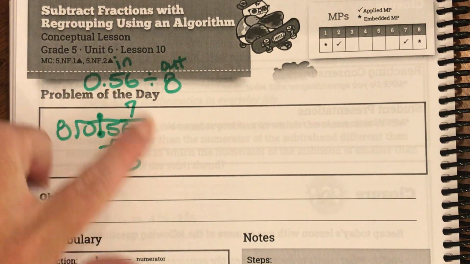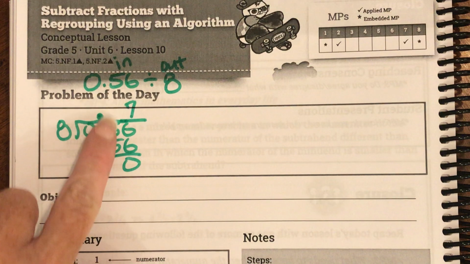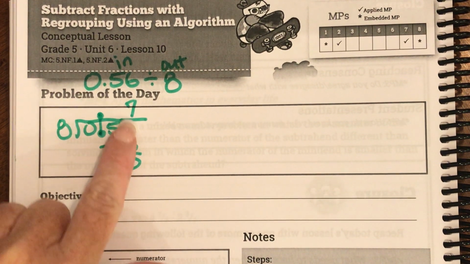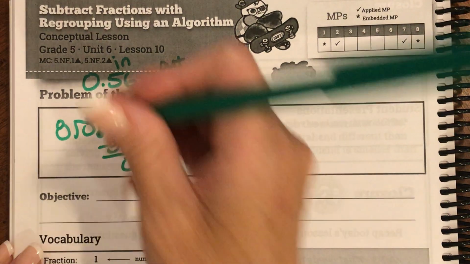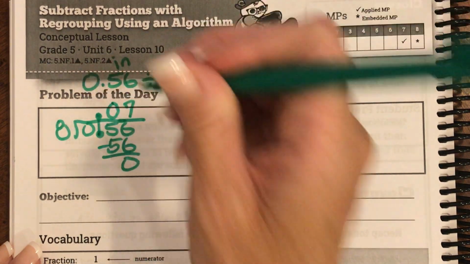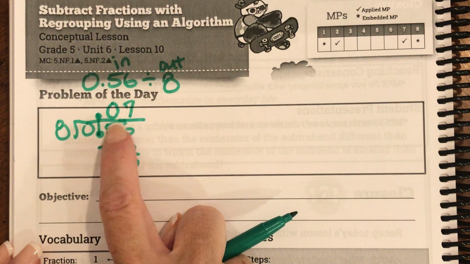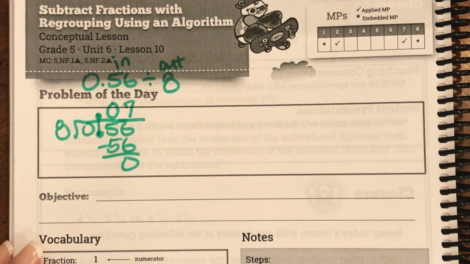Now the problem with leaving it like that is I have this empty space here. So this 7 is in the hundredths place value, not the tenths. So I have to make sure there's a 0 there to make sure my answer is clear that the 7 is 7 hundredths and not 7 tenths.